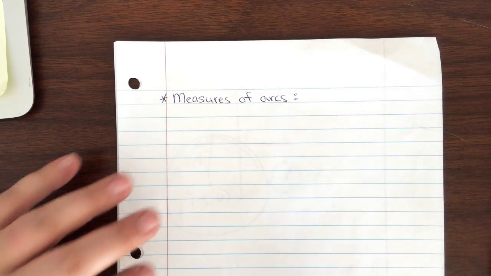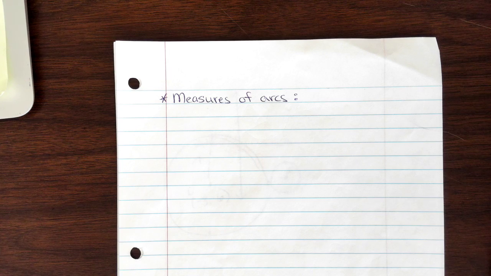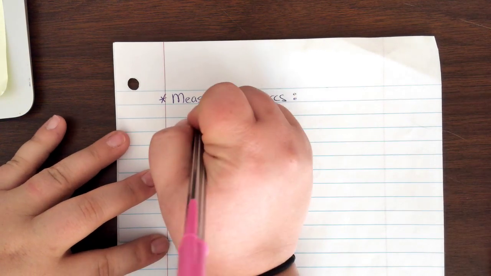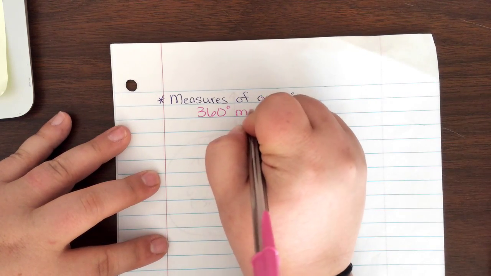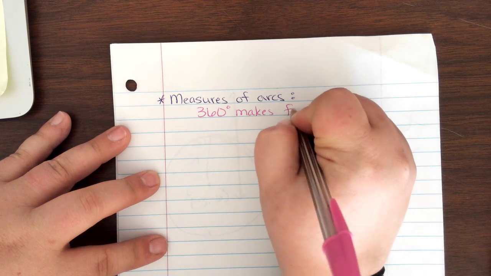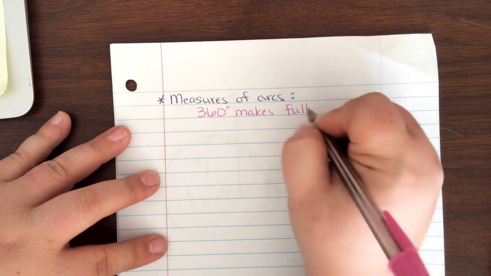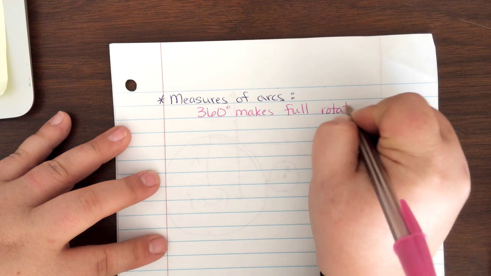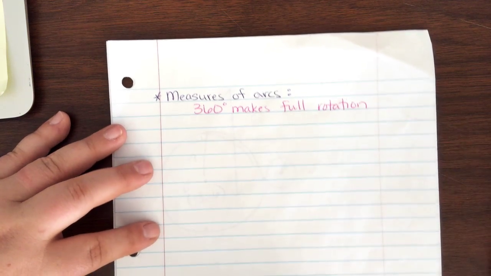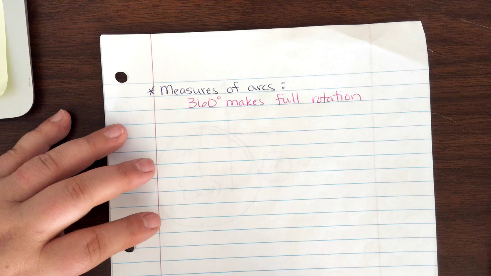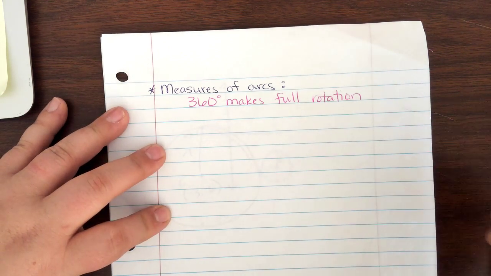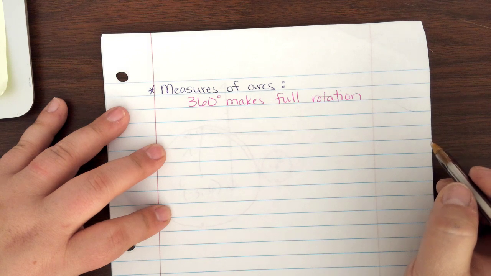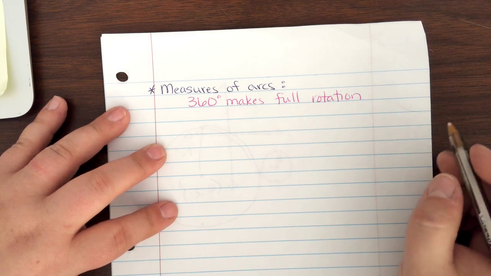Okay, here's the deal. What do we know about a circle? How many degrees are around a circle? 360. 360 degrees makes a full rotation, right? One time all the way around a circle. What if you rotated it 64 times? 360 times the number that you said. There you go. Bingo. Good job.